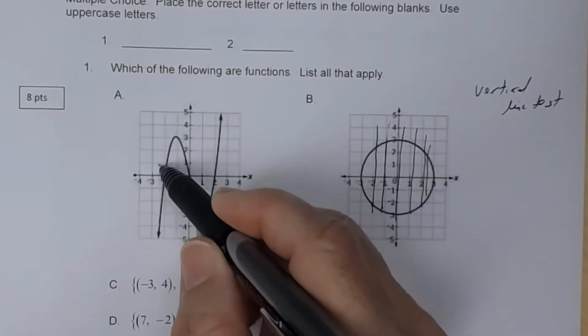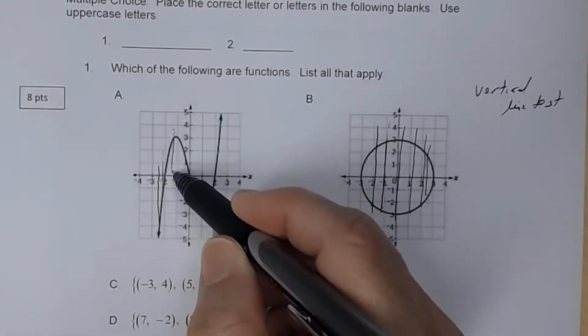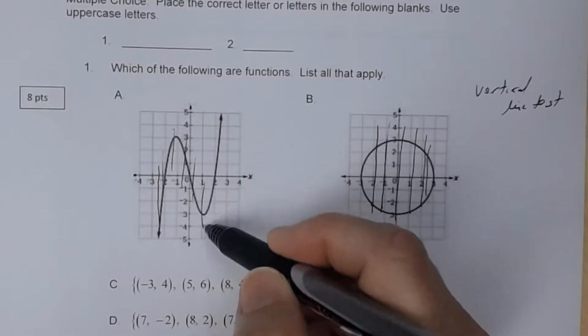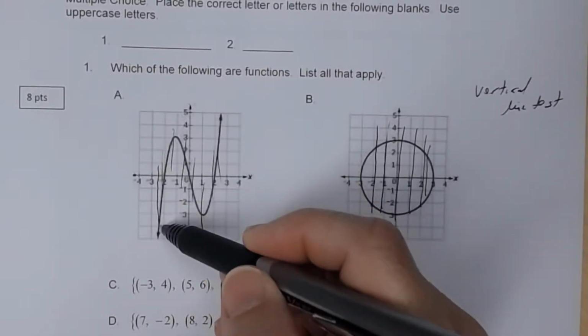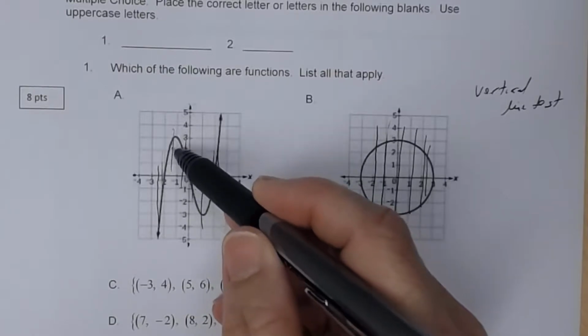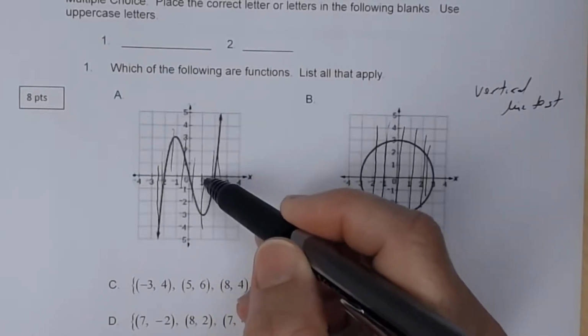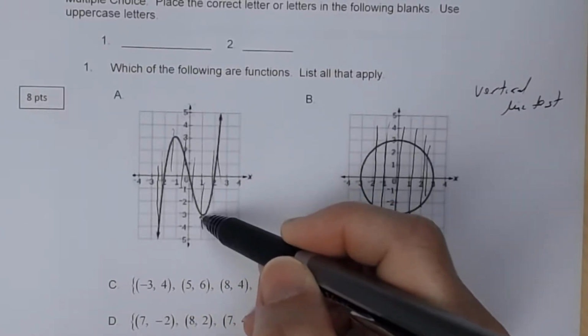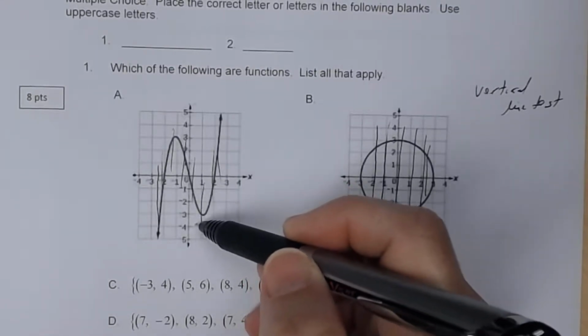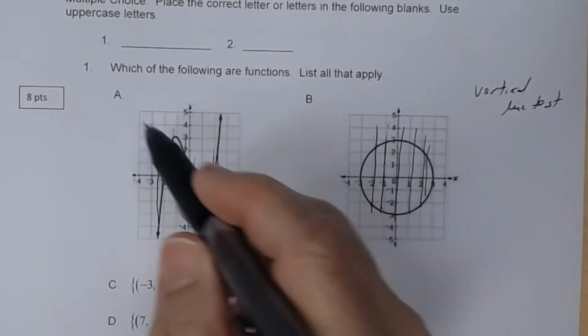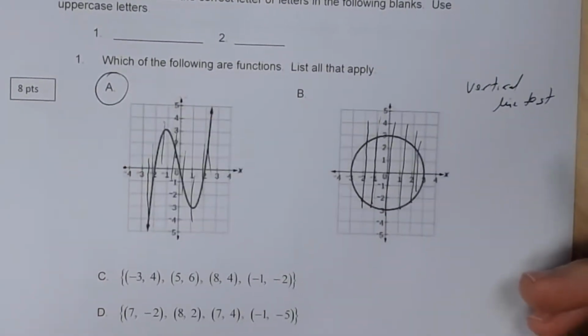Over here, though, no matter where you draw the vertical line, that vertical line intersects the graph at only one point. So that means that for this x value, there's only one y value. For this x value, there's only one y value. So when x is 1, my y value is -3. No other y value, and so on. So this would be a function.